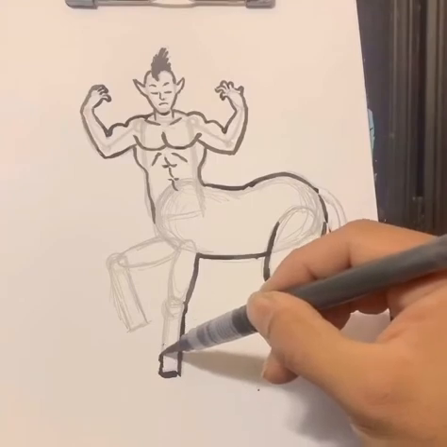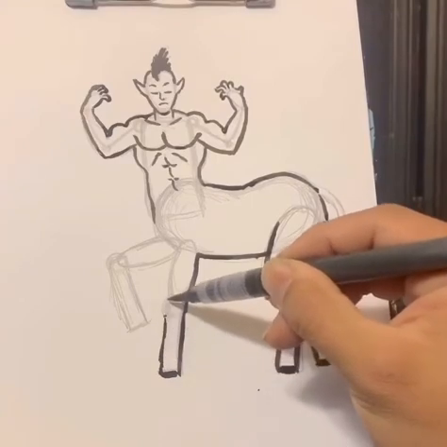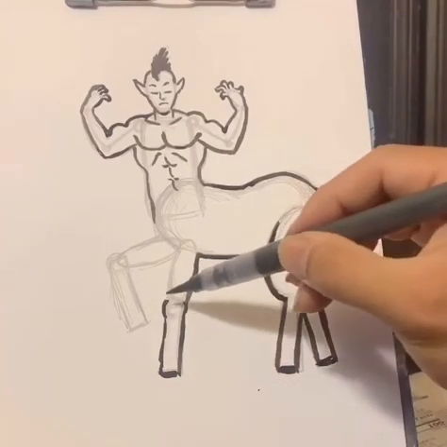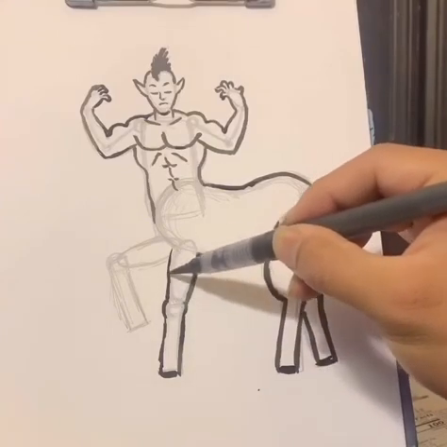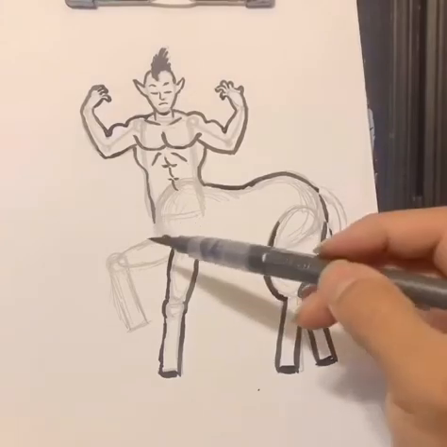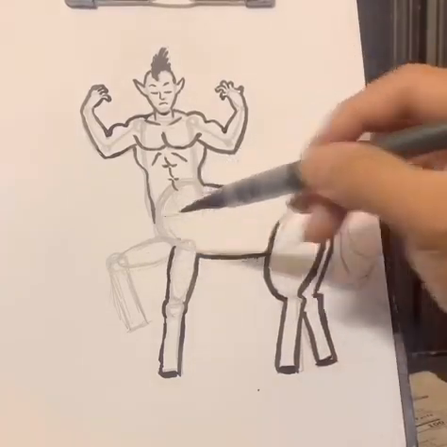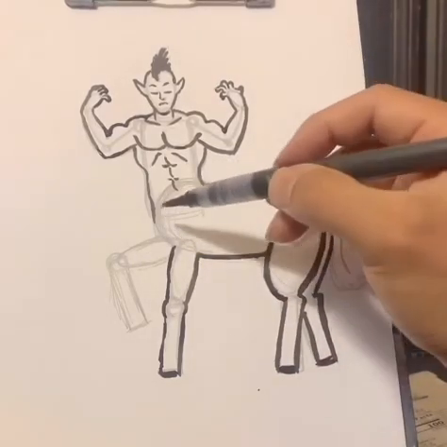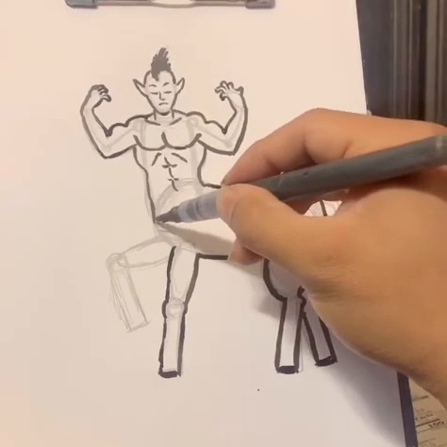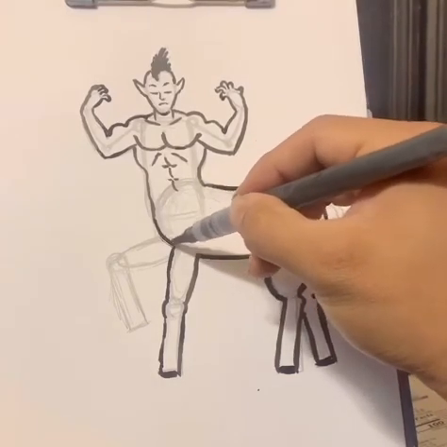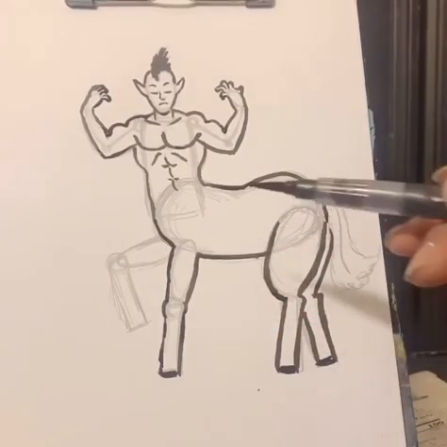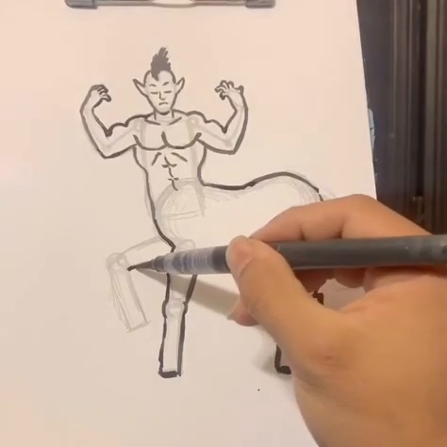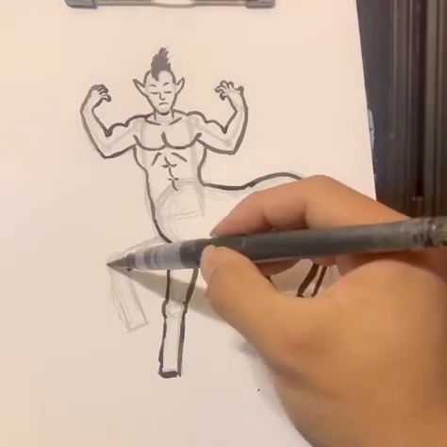Now we'll bring it up. We'll go around that shape again, but it's very subtle. And then we go back up. And this leg is going to be behind. So when it's behind, what we do is we pass it, right? But we still got to draw it. So let's go ahead and draw that.